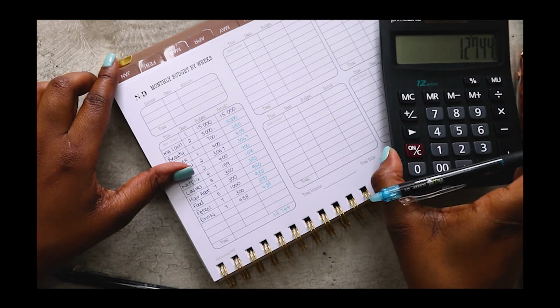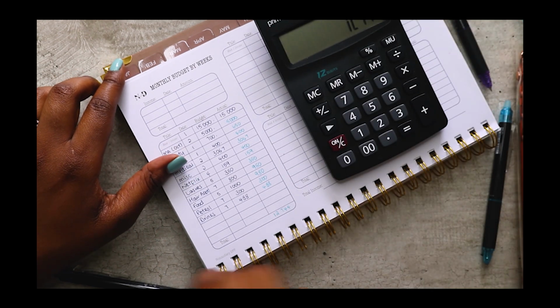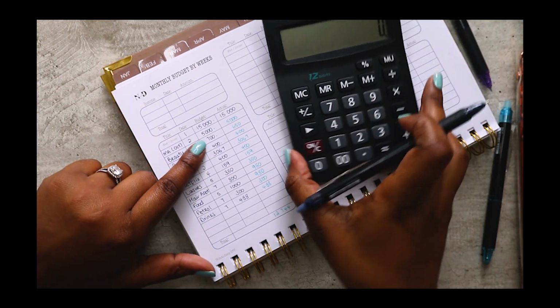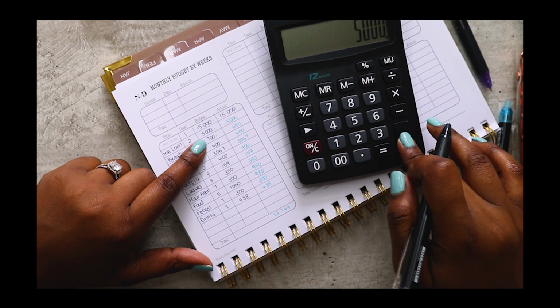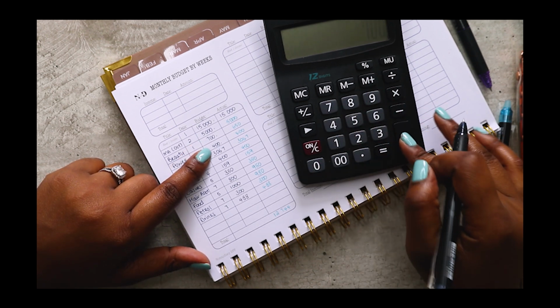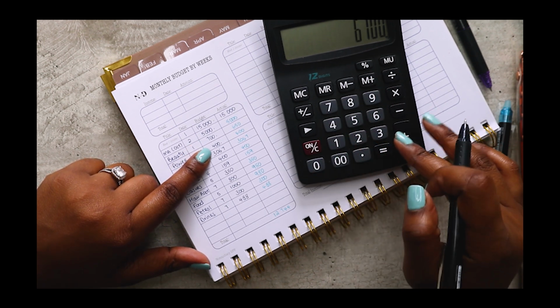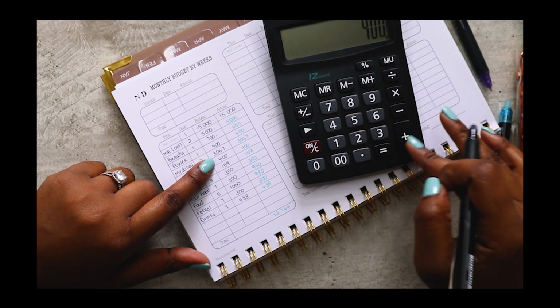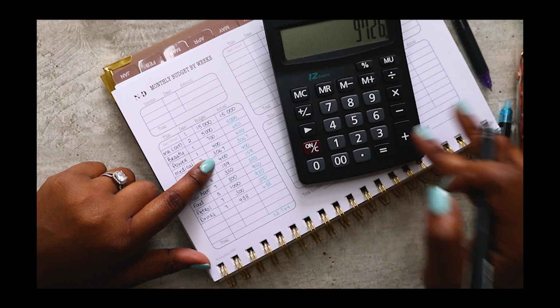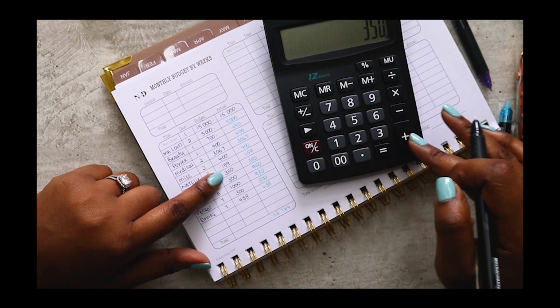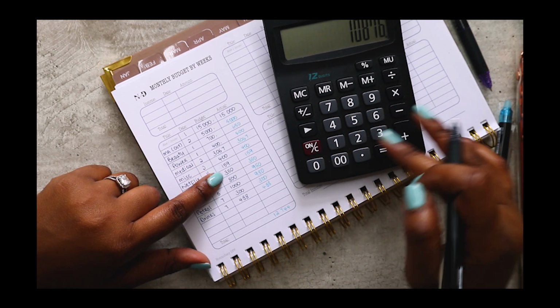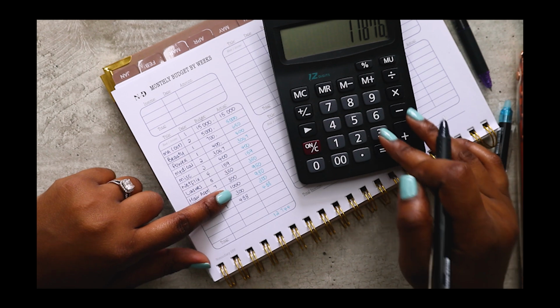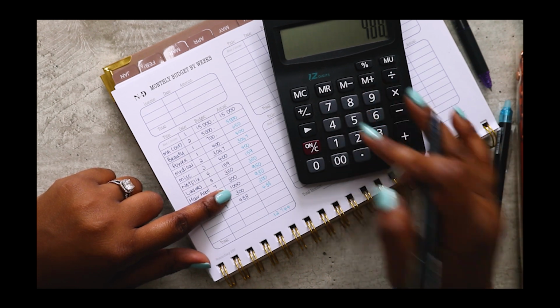Compared to what was budgeted of 5,700, 400, 3067, 400, 159, 350, 800, 1,000, 300, 488.